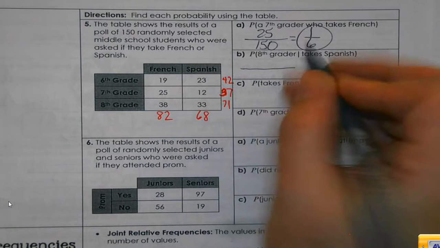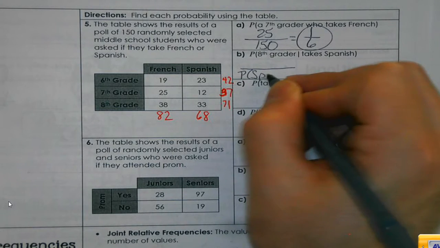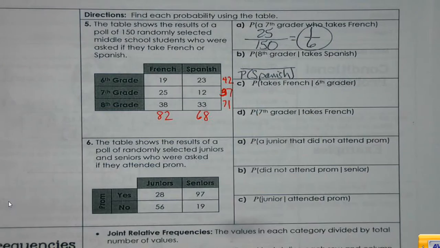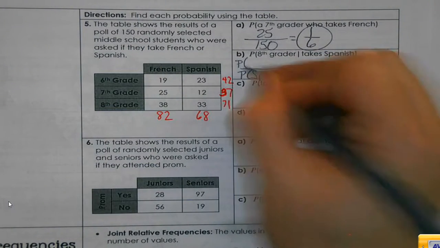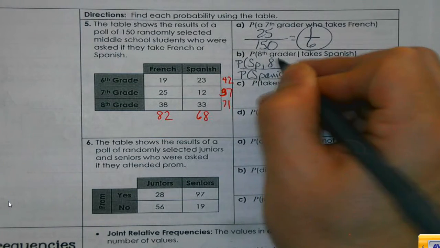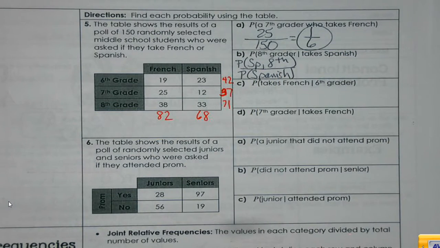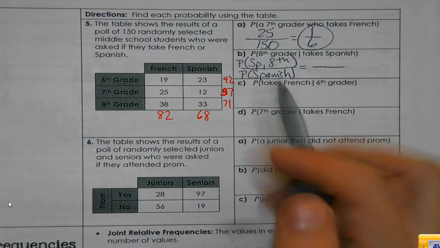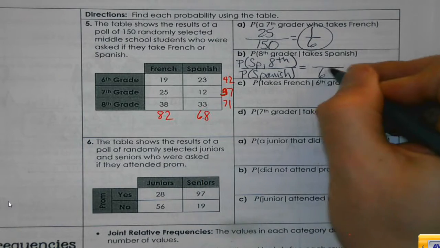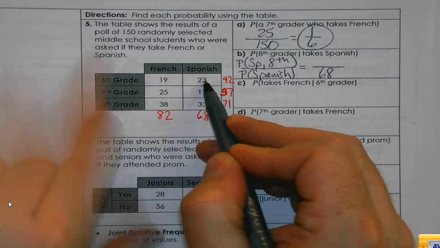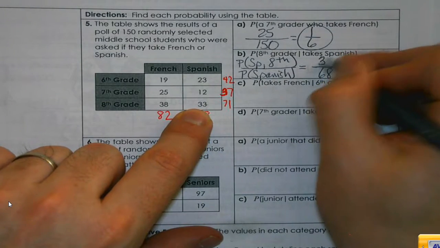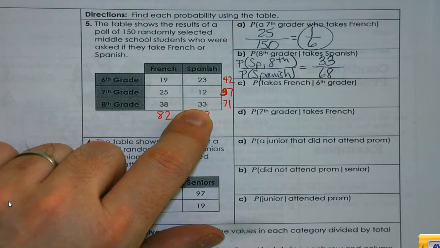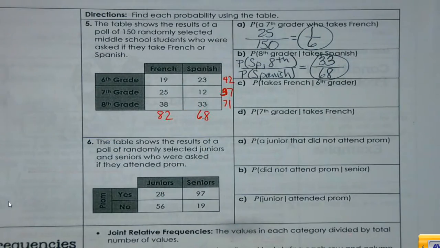So here, probability of Spanish over the probability of Spanish and an 8th grader. If you can get the verbalized part like that written out, the rest of it should be easy. I'm just pulling them from places. So Spanish, got 68. Probability of Spanish in the 8th grade is 33. I'm trying to see if that goes down. Nope, that doesn't. And then I can work that way.